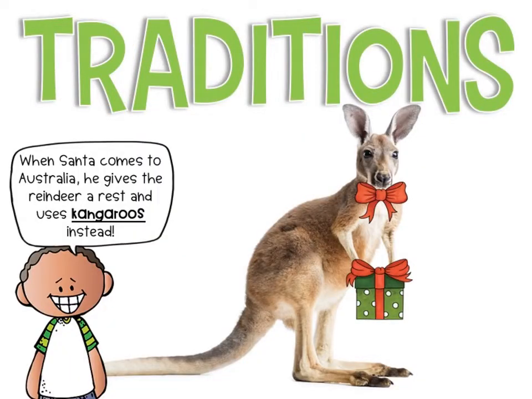When Santa comes to Australia, he gives the reindeer a rest and uses kangaroos instead. That's what the people there believe. So that's a kangaroo, that animal right there you see the picture of holding the Christmas present. So it's a tradition in Australia that they say Santa uses kangaroos when he comes to Australia to deliver presents.